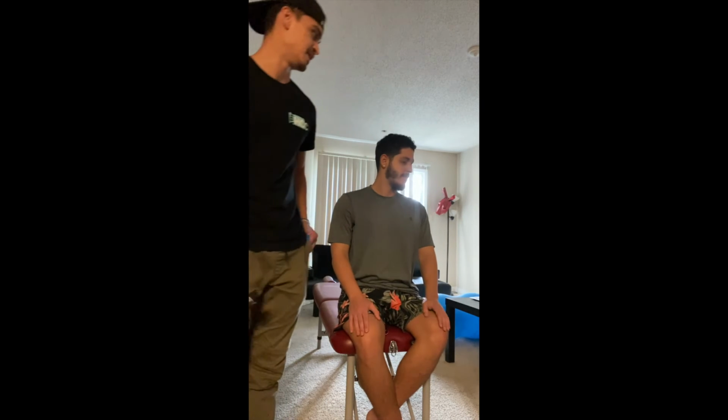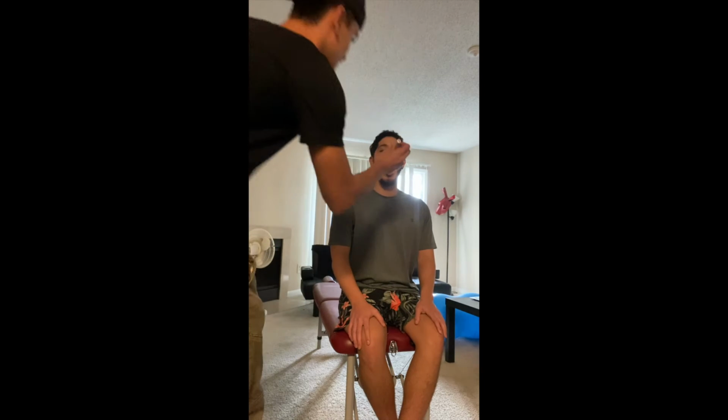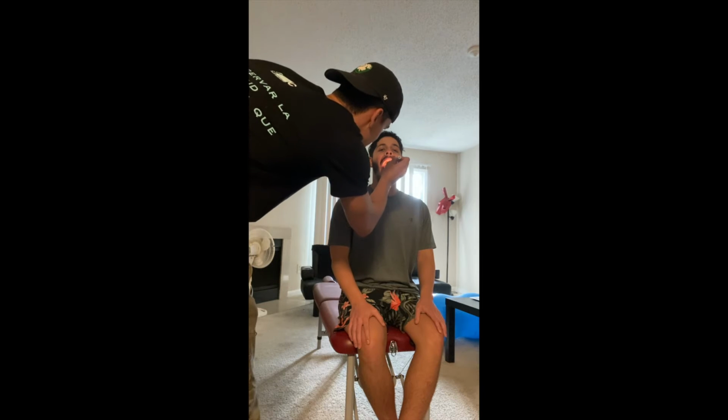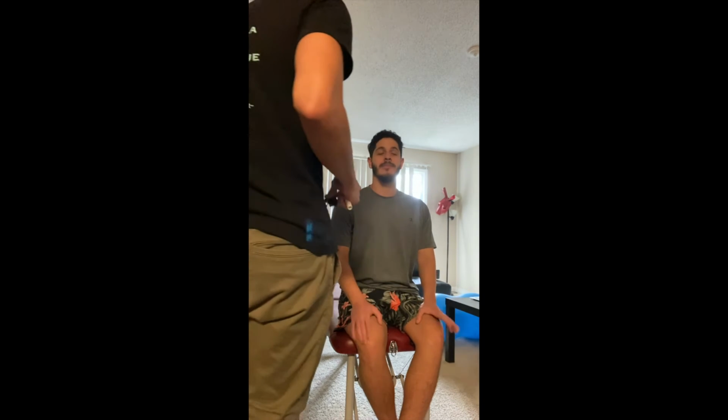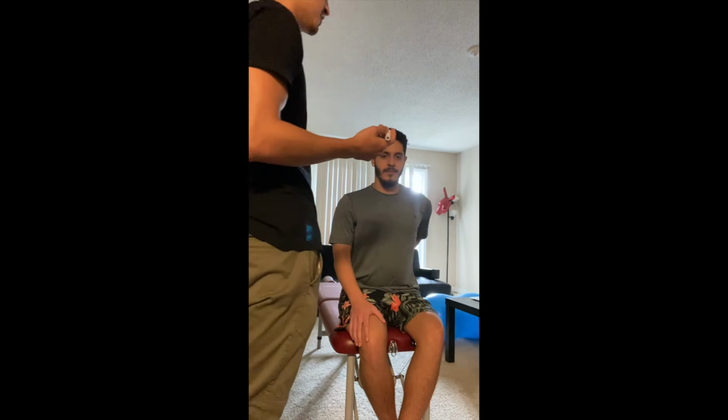Okay, our next test, we're going to be evaluating the function of the soft palate. You can open your mouth, stick your tongue out and say ah. Okay, good. Here, I'm evaluating if there's any depression of the tongue.